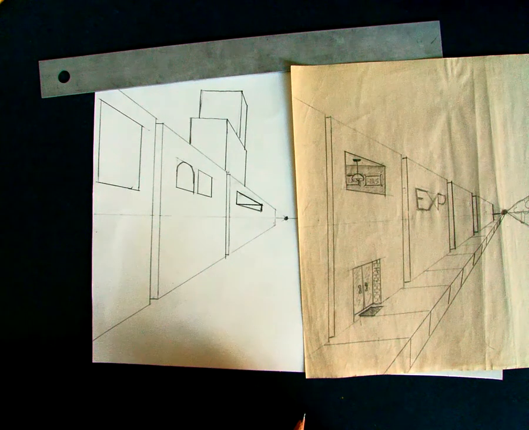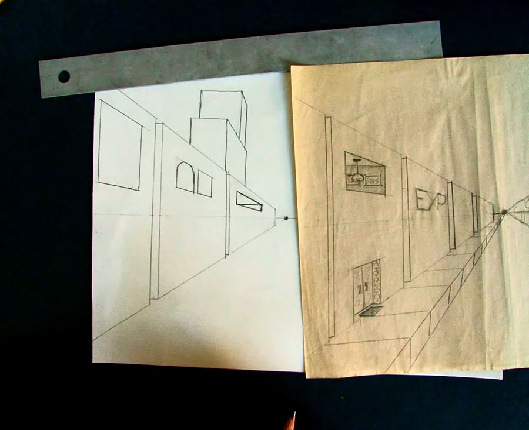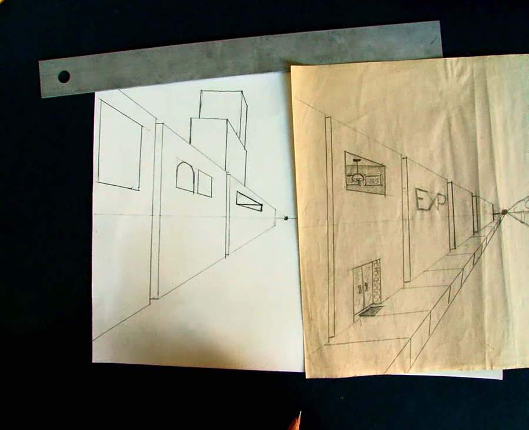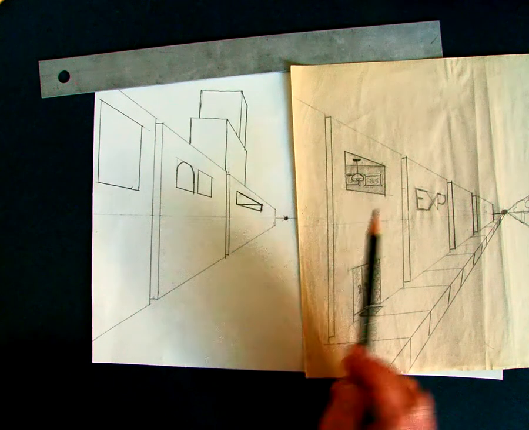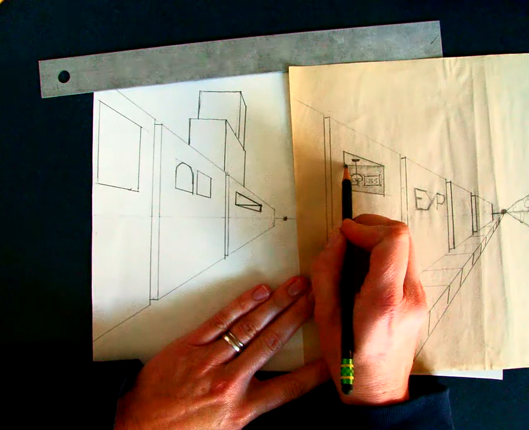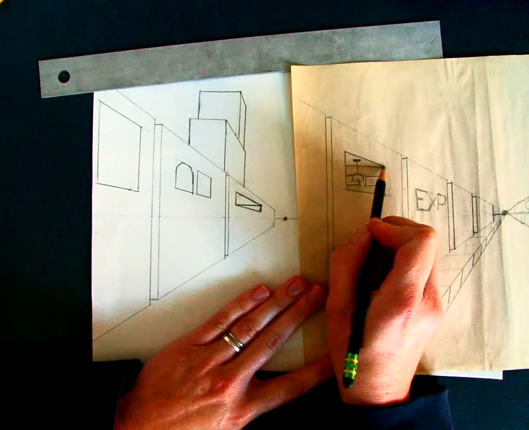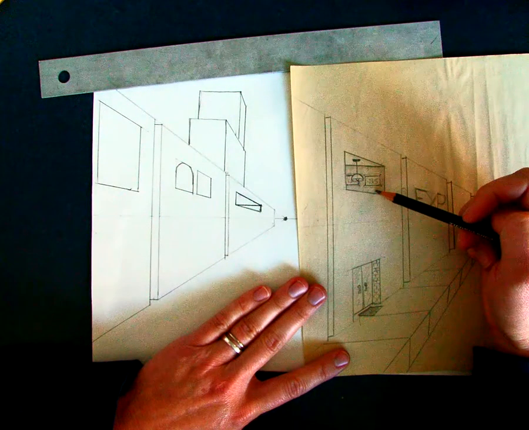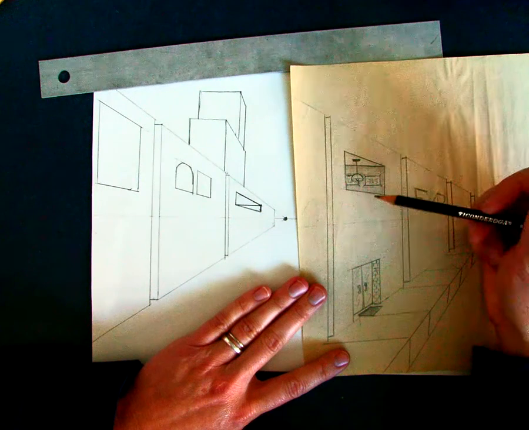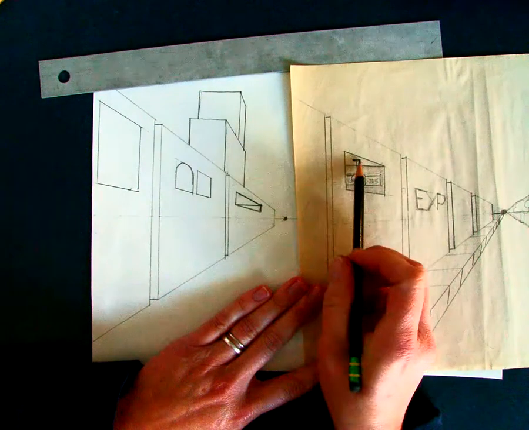What you do when you do this and you're seeing inside is you're creating another wall that faces you. This one is a little bigger so you can see it better with the detail. This is the original horizontal mark. Now this wall here is facing me on the street and the ceiling is flat.